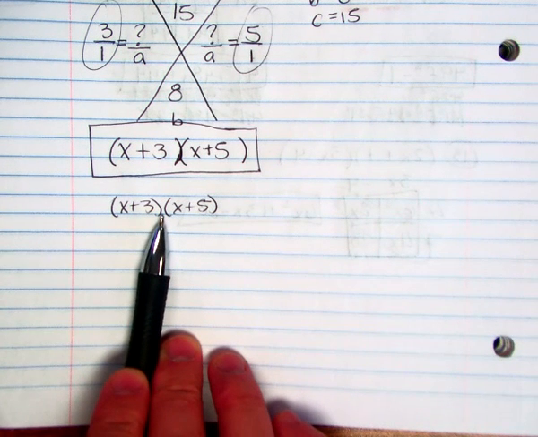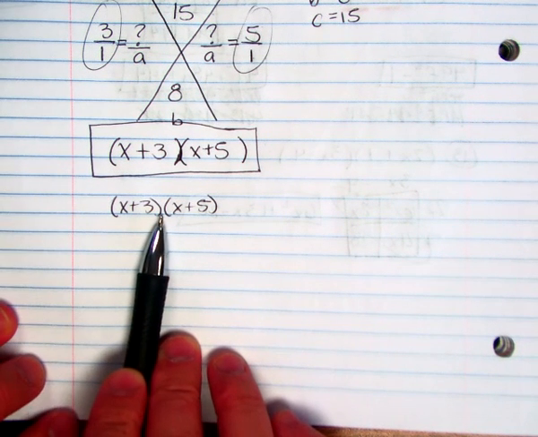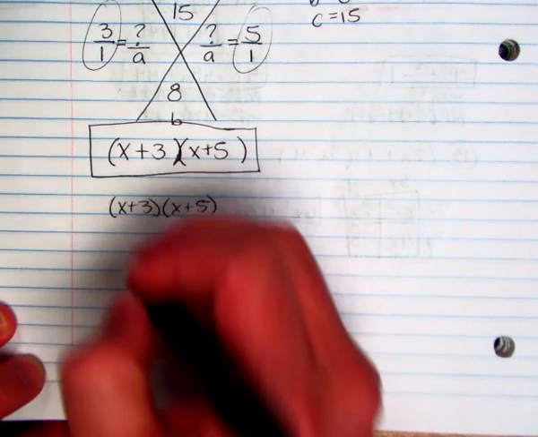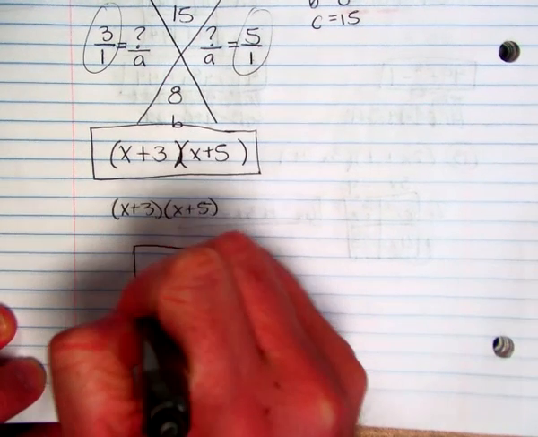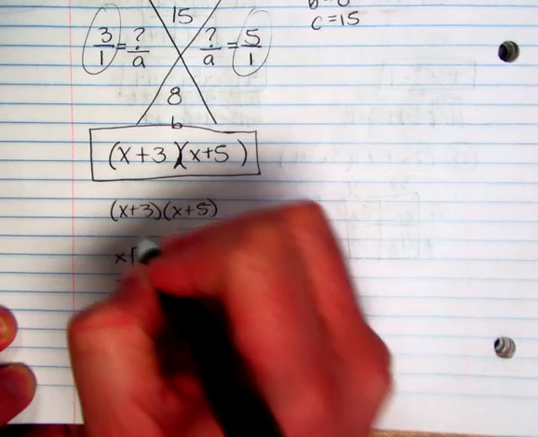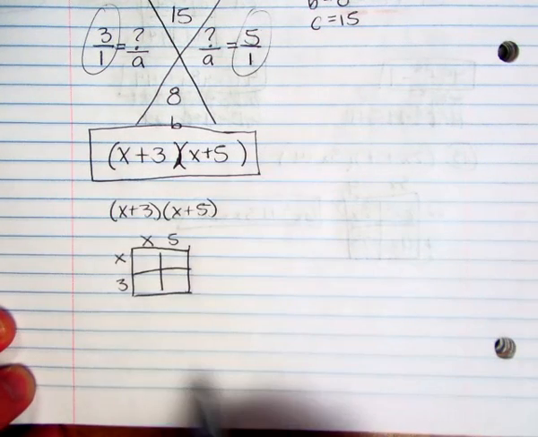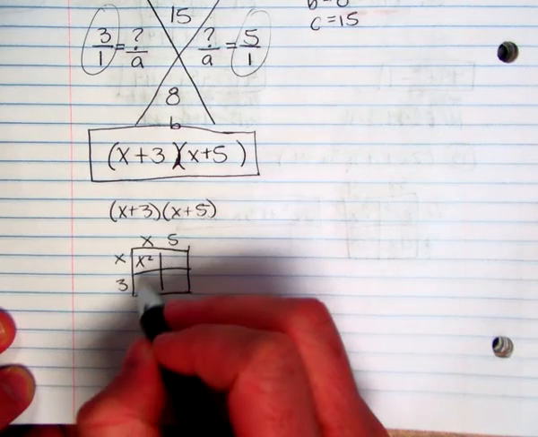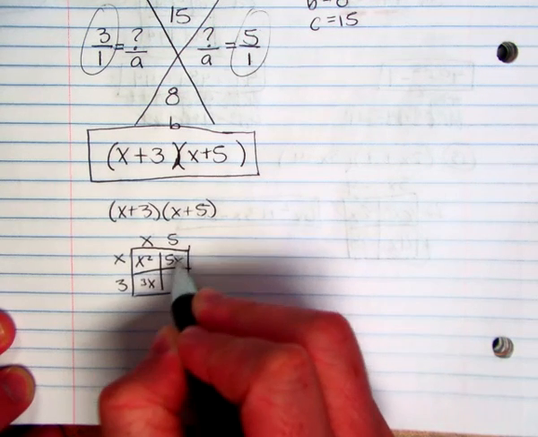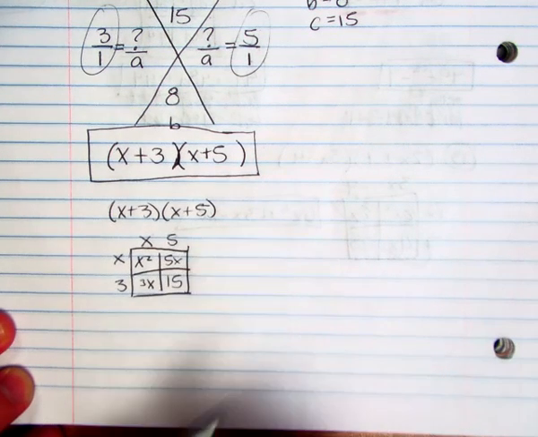Box method, distributive property, FOIL, it doesn't matter what method you use, but if I multiply these together, let's go ahead and use the box method for this. If I did x and positive 3, x and positive 5, x times x is x squared, 3 times x is 3x, x times 5 is 5x, and 3 times 5 is 15.